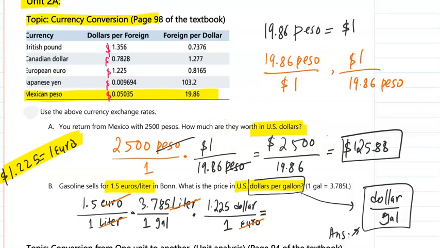Let's see what you get, and this gives you 6.95 dollar per gallon. Remember that the units that survive here are gallon and dollar: dollar in the top, gallon in the bottom. And remember that this fraction line, the divide, is called per, dollar per gallon. That's the B.